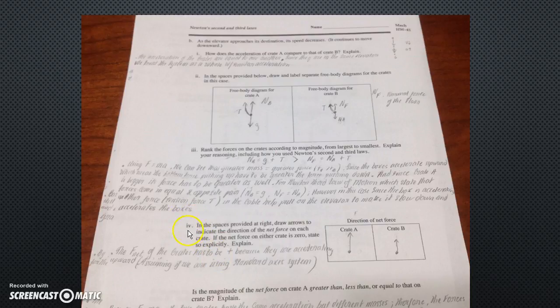Okay, part 4. Draw the direction of the net force. So I got that the direction is pointing up, but crate A has a greater magnitude than crate B. The net force on the crates has to be positive because they're accelerating upward, assuming that we're using pointing up as y and to the right as x, standard Cartesian system.